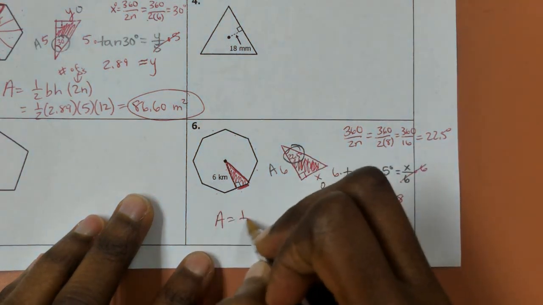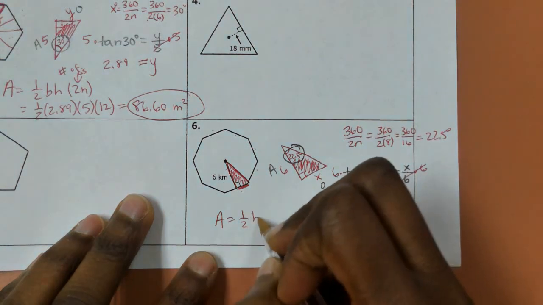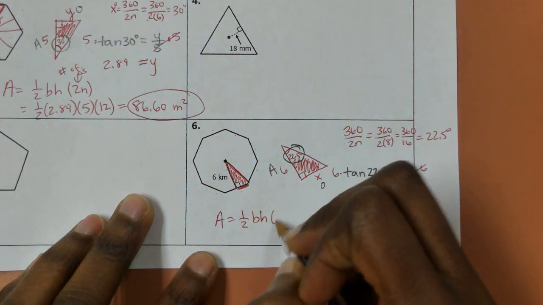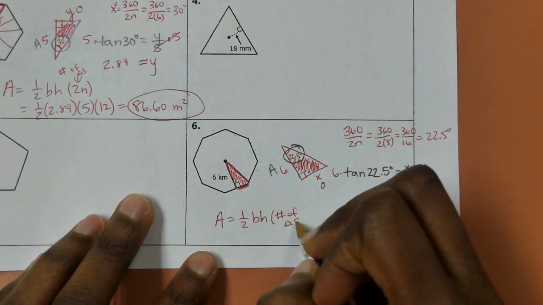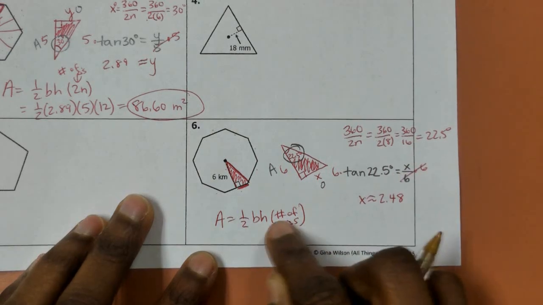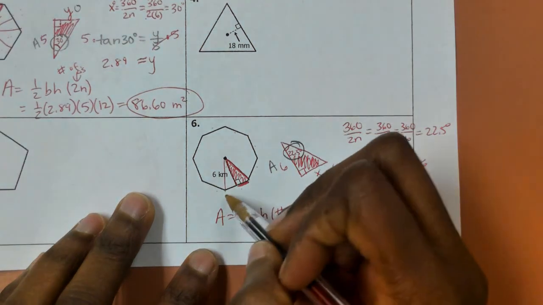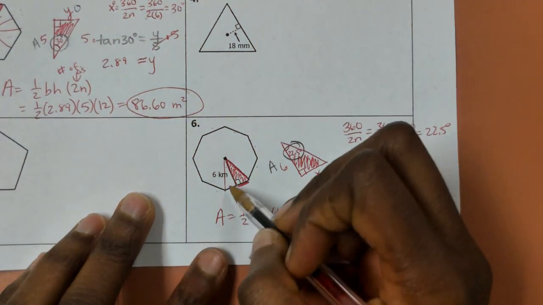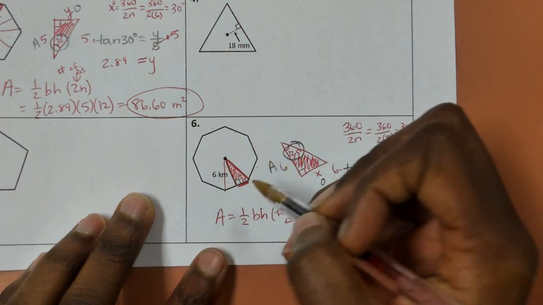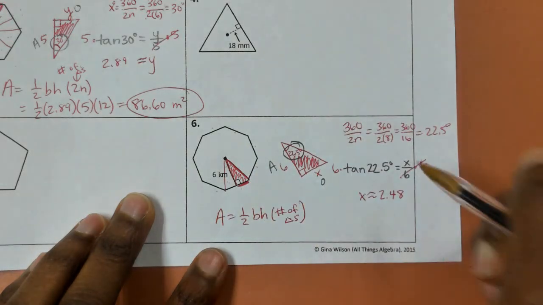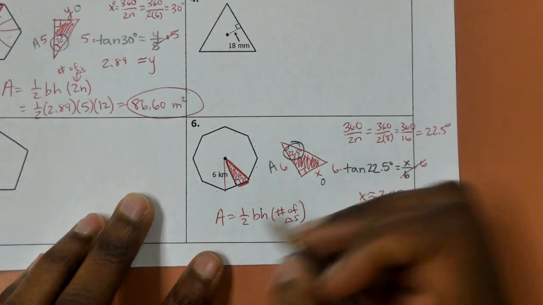of the triangle. So the area of the full polygon is going to be the area of the triangle times the number of triangles we can make. I keep switching this up between 2n and the number of triangles so that you understand that the 2n is coming from the fact that each side, where n stands for sides, has 2 triangles on it. So we can make, in this case, 16 triangles for this particular problem.